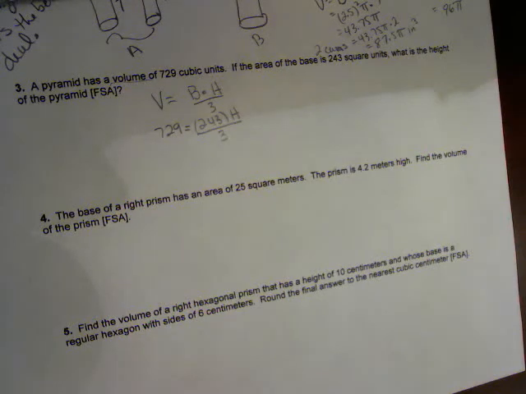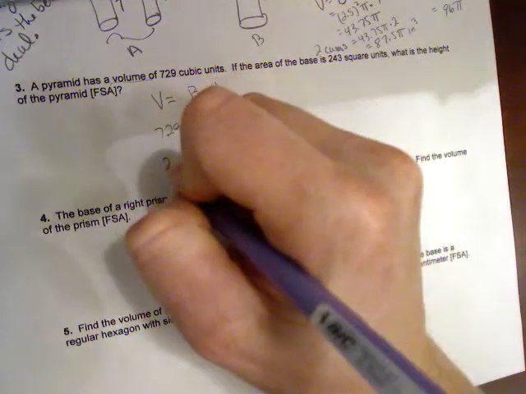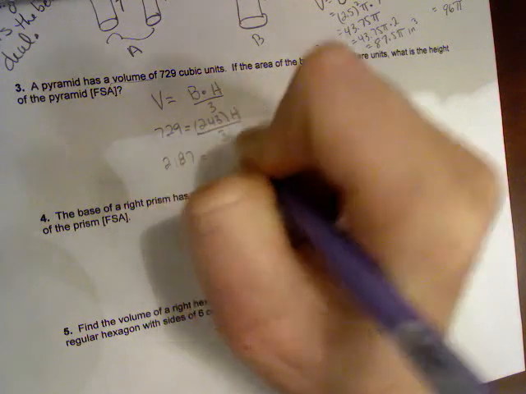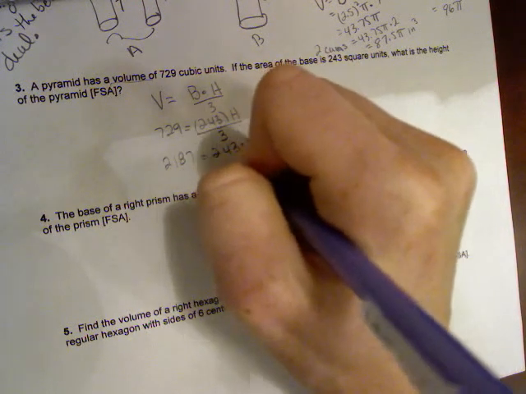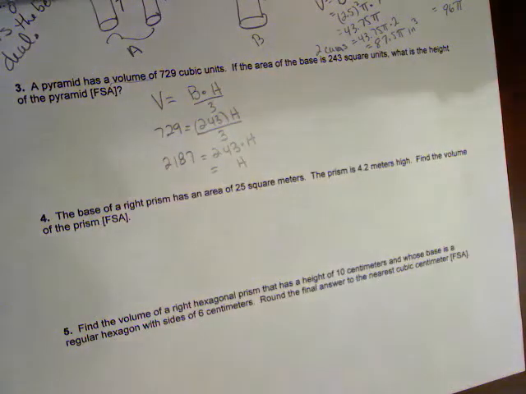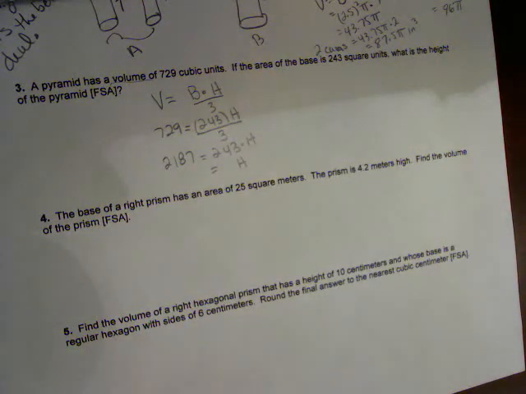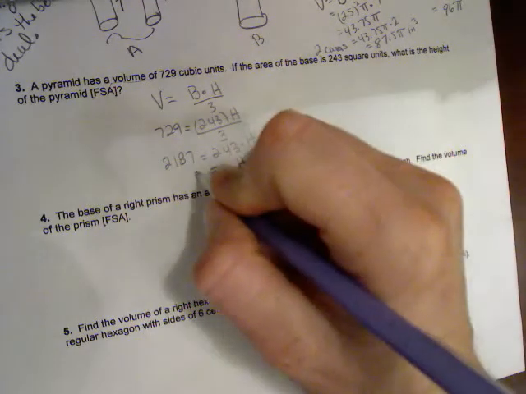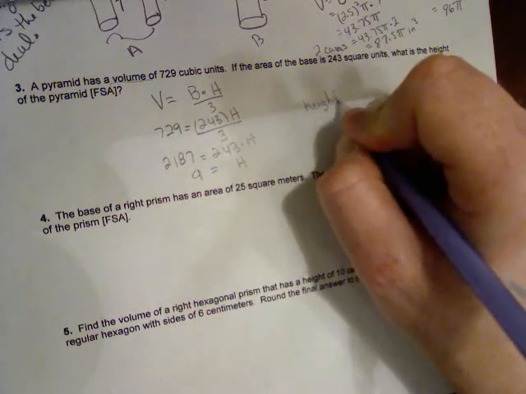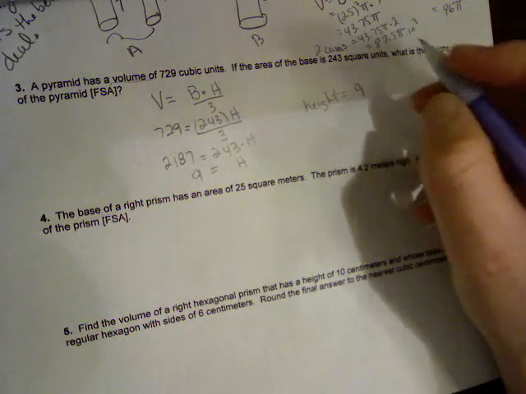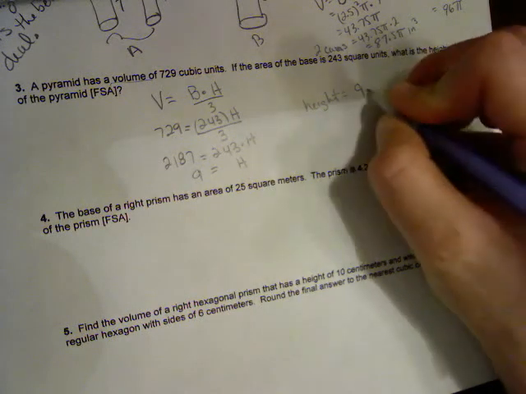is 2,187. And that will give us 243 times the height. So to solve for the height, we'll just divide 2,187 by 243 and get 9 for the height. So the height of the pyramid is 9 units.